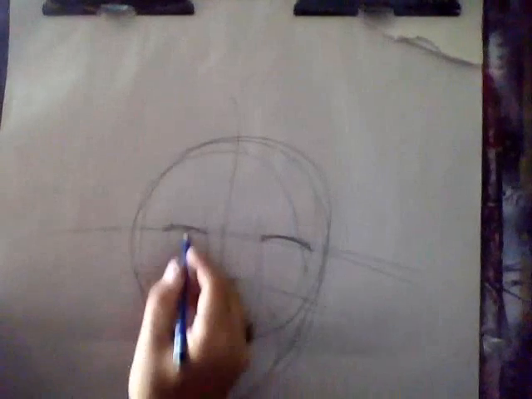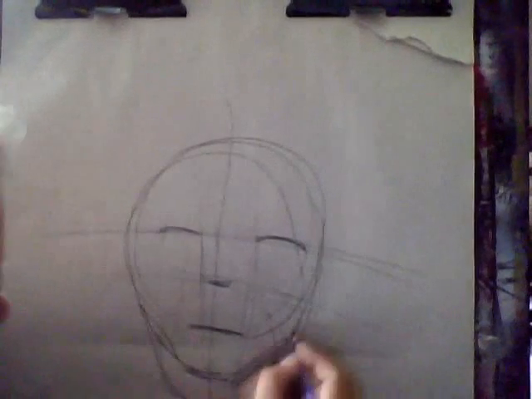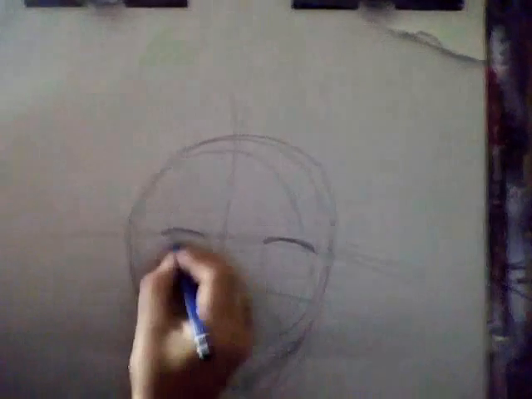So the center of your eye is going to be right there. This is where your mouth is. Straight down. Remember, the sides of the corners of your eye, and then where your mouth is going to be. And then you go and put the rest in. If your face is a little bit too wide, it doesn't particularly matter, because you can still fix that.